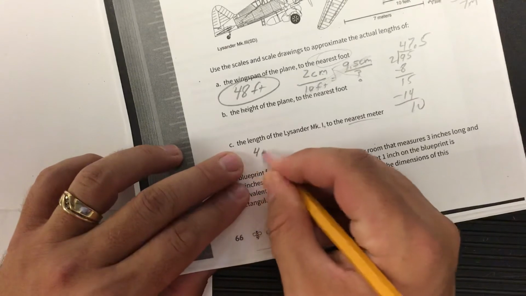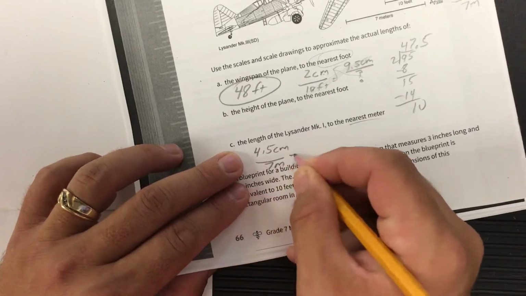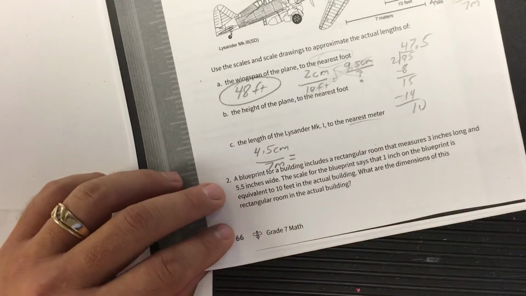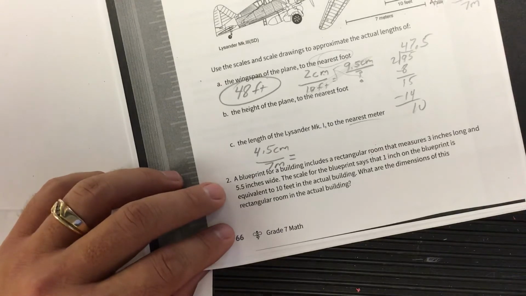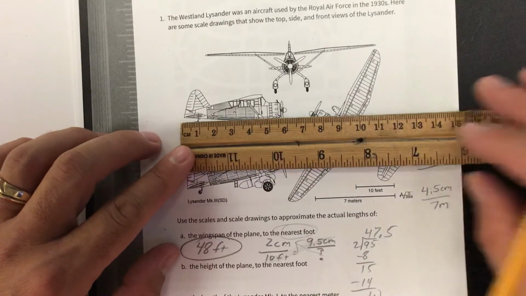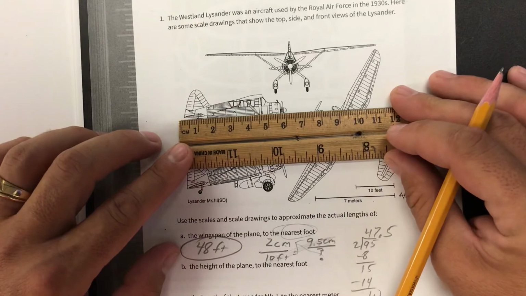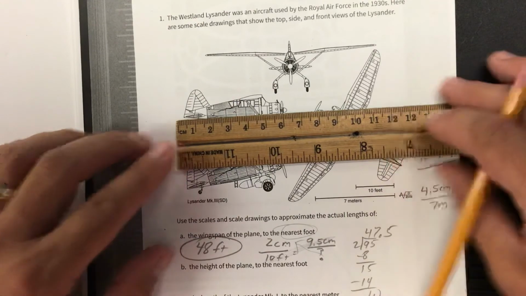So I know my scale is 4.5 centimeters, or 7 meters. Let's find the length of this plane in centimeters. What would you say? 6?